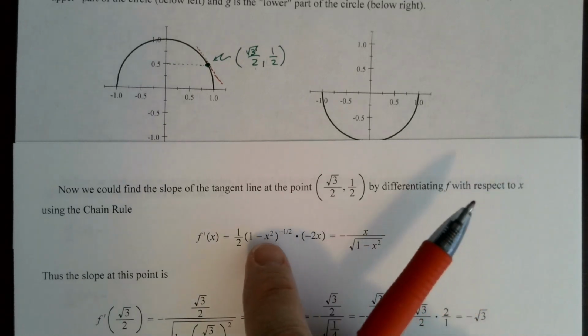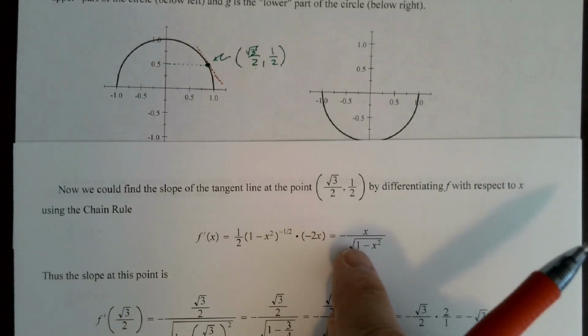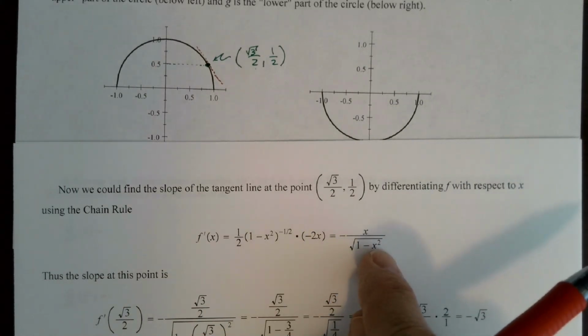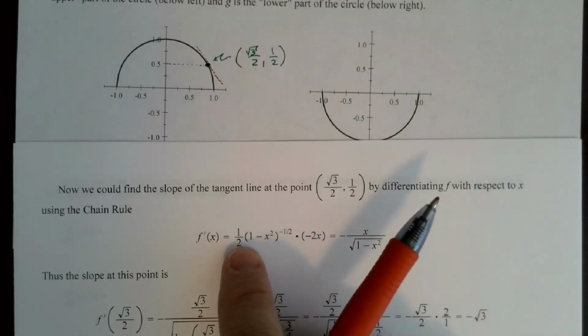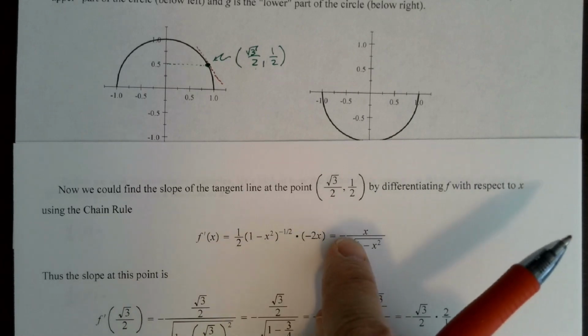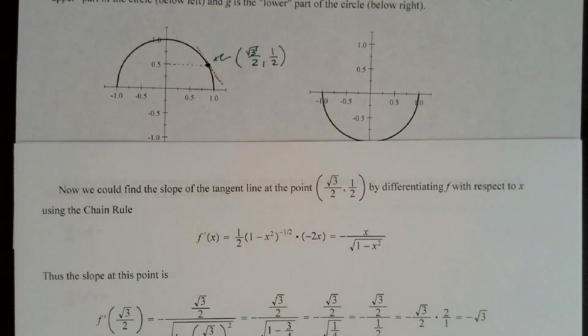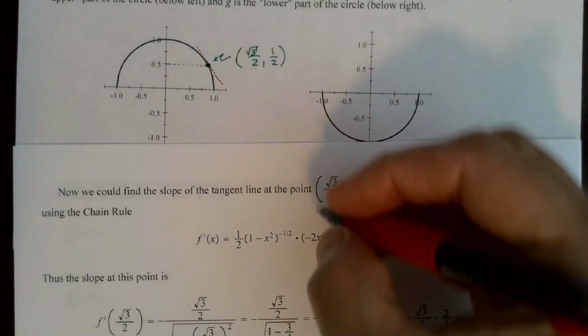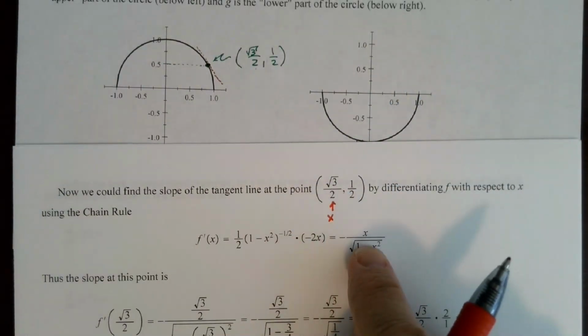And so 1 minus x squared to the negative 1/2 comes as 1 over the square root of 1 minus x squared. And then this negative 2 and this positive 1/2 become just negative 1. So I get negative x over the square root of 1 minus x squared. There's the derivative given from the explicit form, just the way we've been doing it. And now we can find the slope. Notice this is the x coordinate here, so I need to plug in x is square root of 3 over 2.